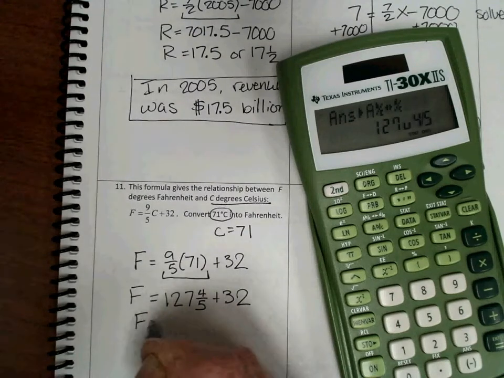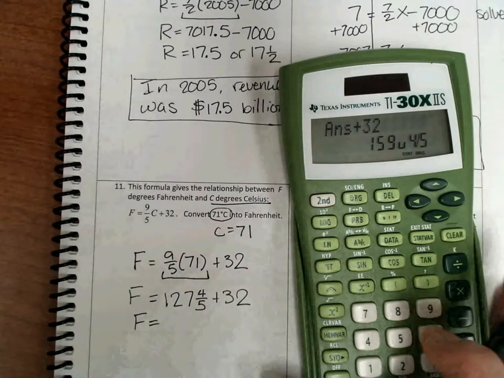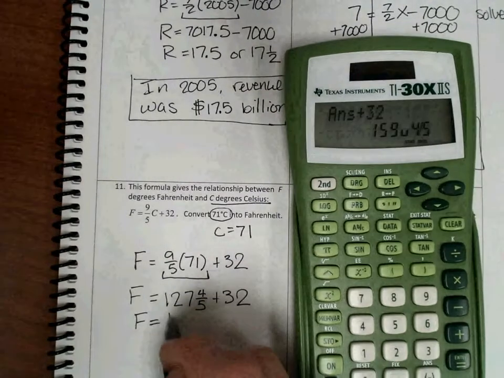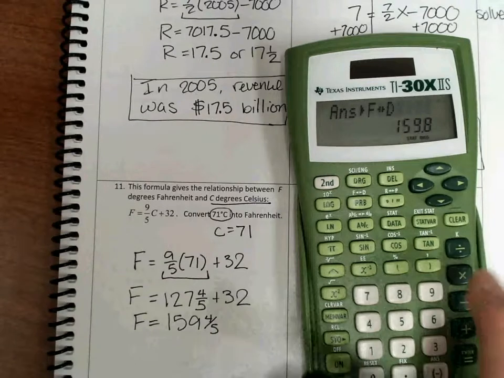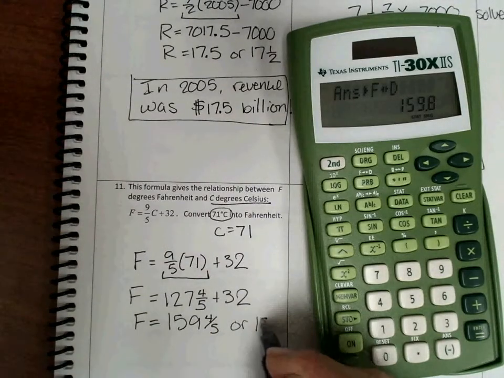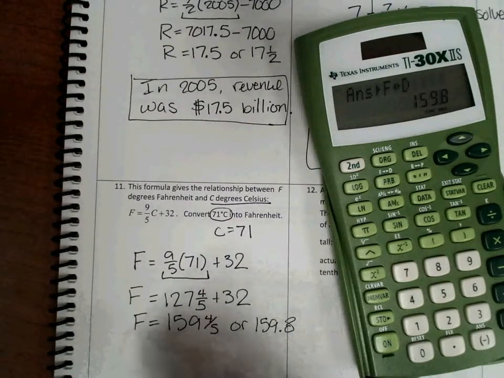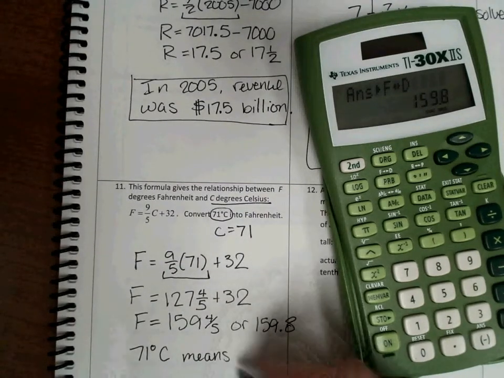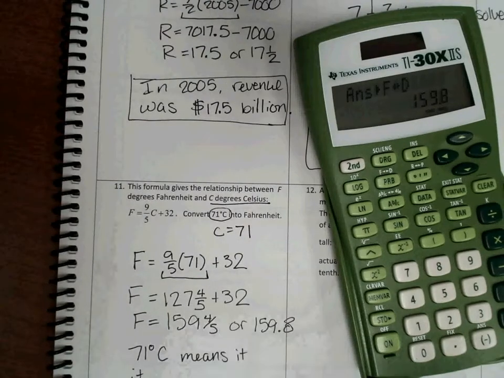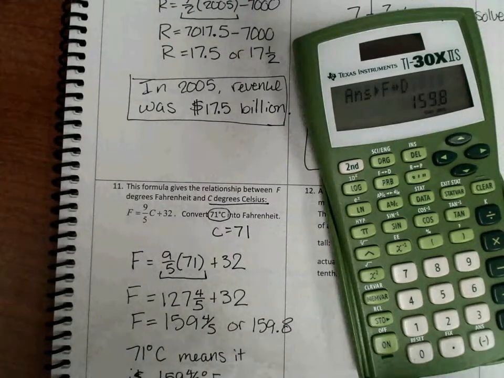So for our final answer, because this is a real life problem, put it as a mixed number or as a decimal. So as a mixed number, when I add 32 onto it, I get 159 4/5. Or if you had it end up as a decimal, we get 159.8. Okay. Final answer, write it as a sentence. So 71 degrees Celsius means it is 159 4/5 degrees Fahrenheit. Or again, you could have used the decimal there.